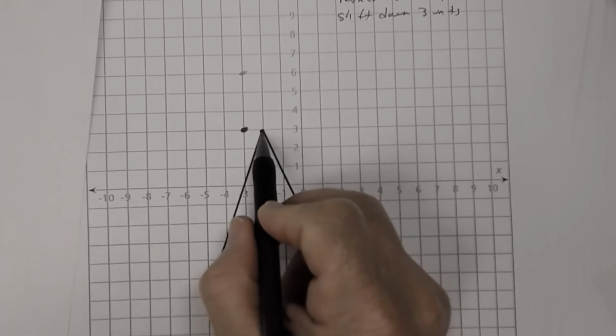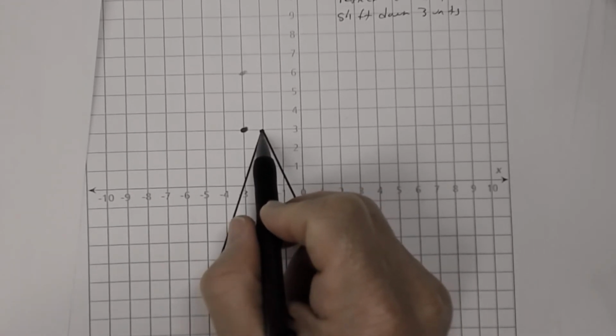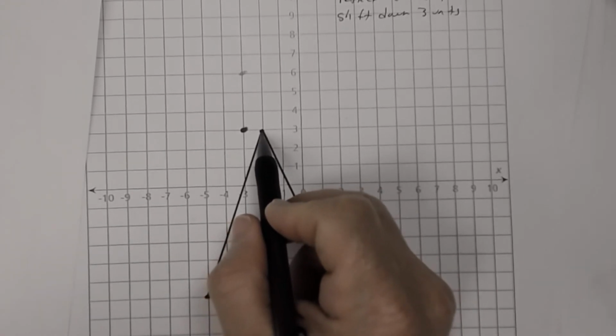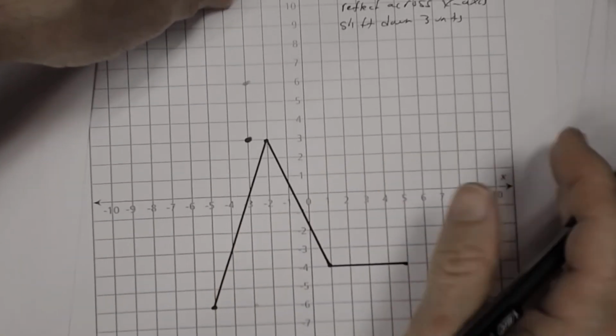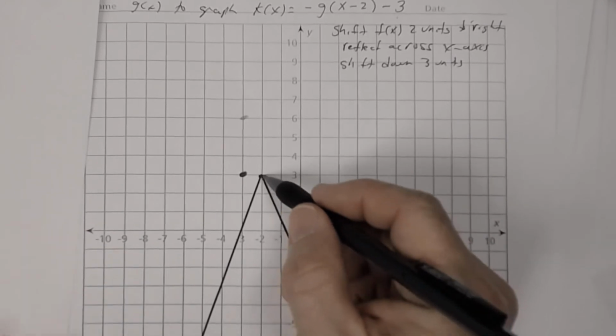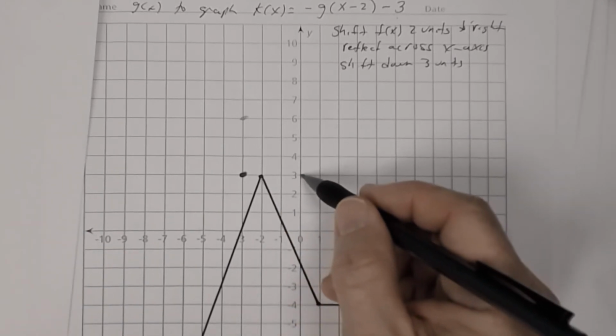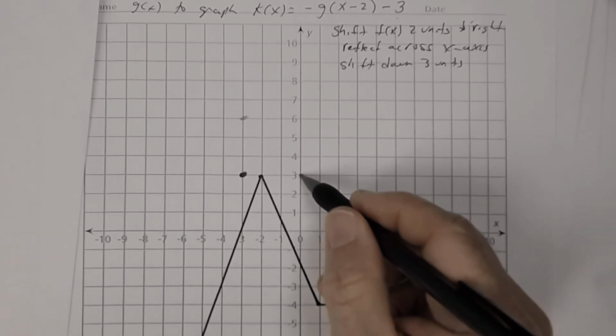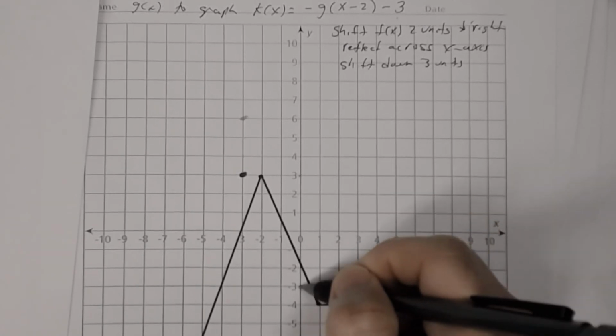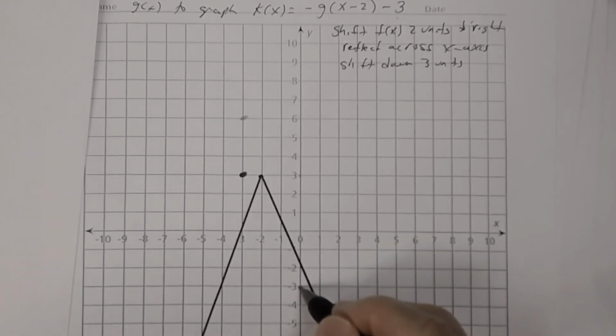So now this point, I'm going to move it to the right 2 units. Okay, so watch. 1, 2. So that's from that, right? So then you're going to reflect it across the x-axis. So this point becomes this point. So 0, 3 becomes 0, negative 3. Okay? And then I'm going to shift it down 3 units. So 1, 2, 3. So this is the point I should get.